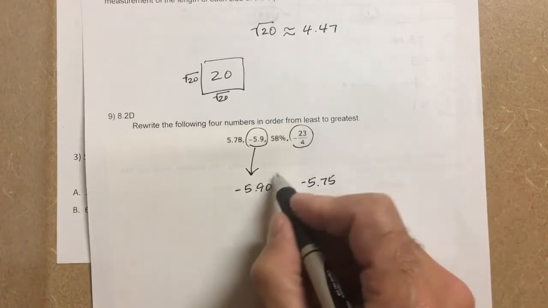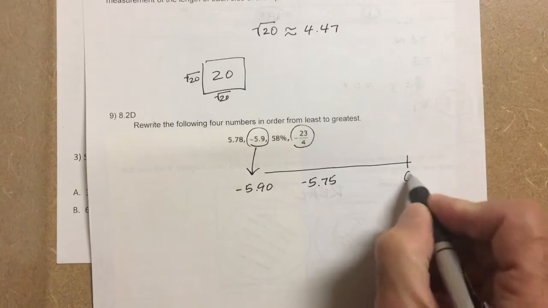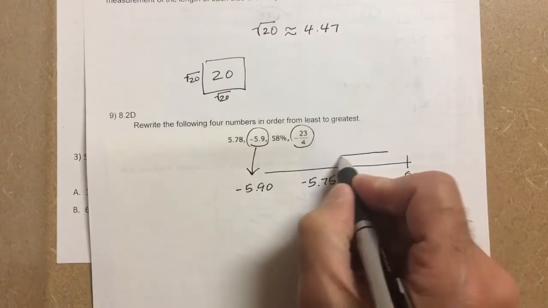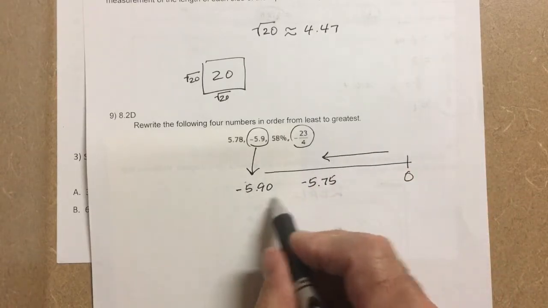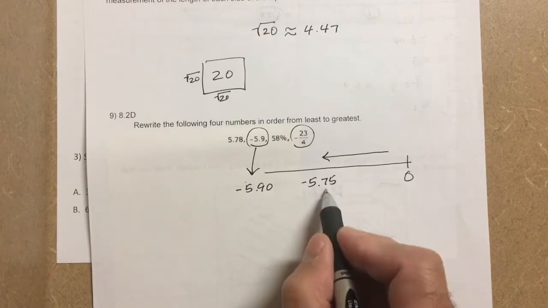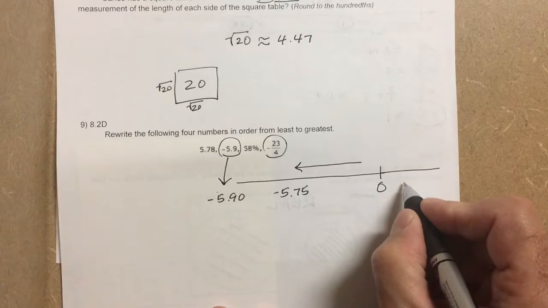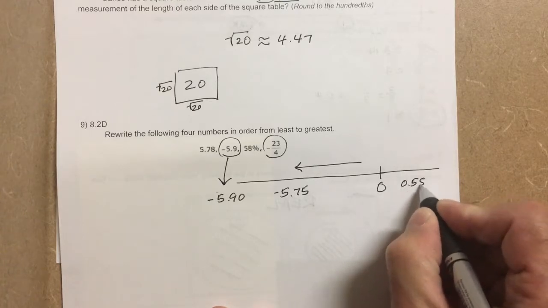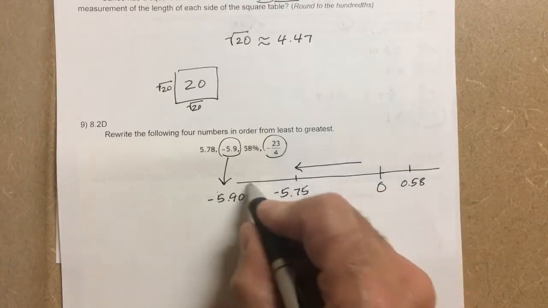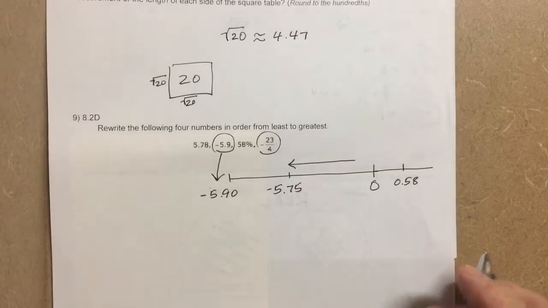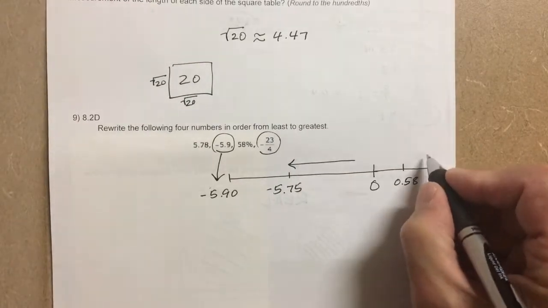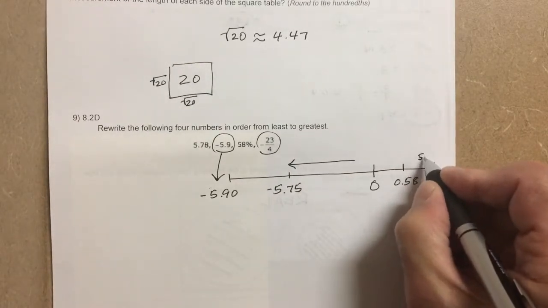So when I'm doing negatives on a number line, I start at 0, and as the numbers get higher, they're farther back. So this is actually correct. 58%, well, that's only about 58 cents. So that would be close to 0. And then 5.78, well, that's by far the largest number.